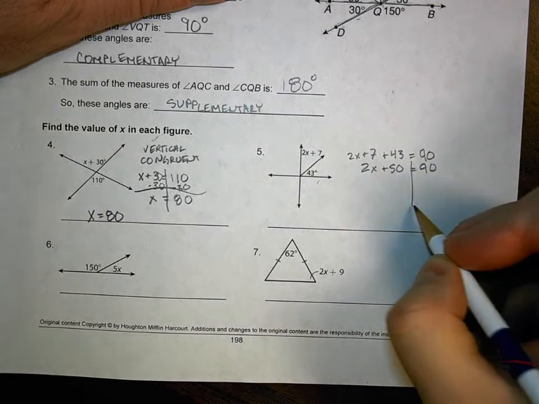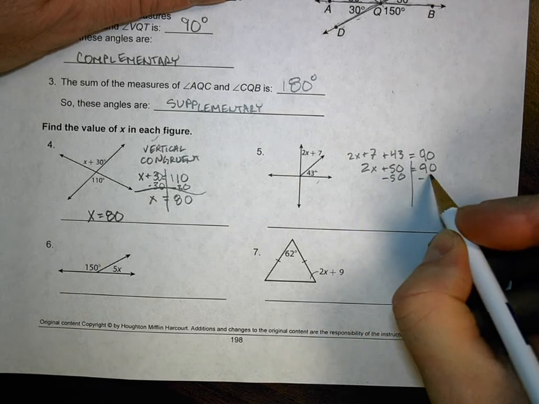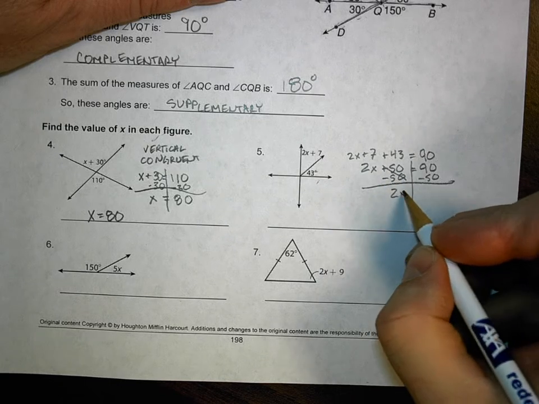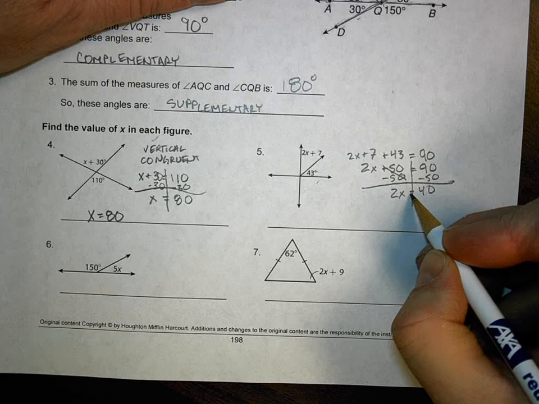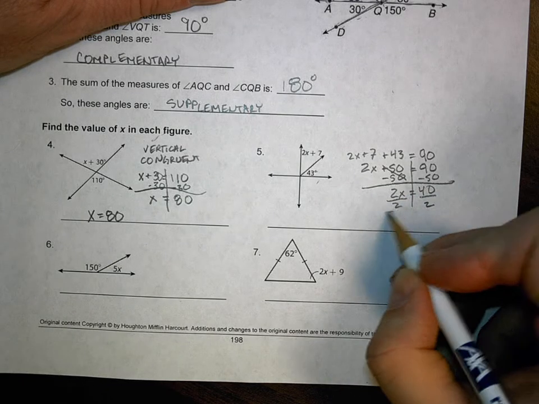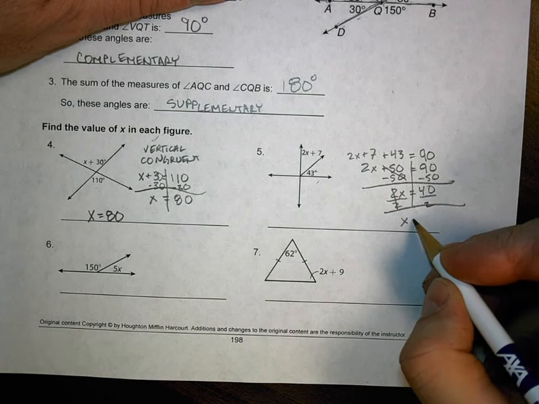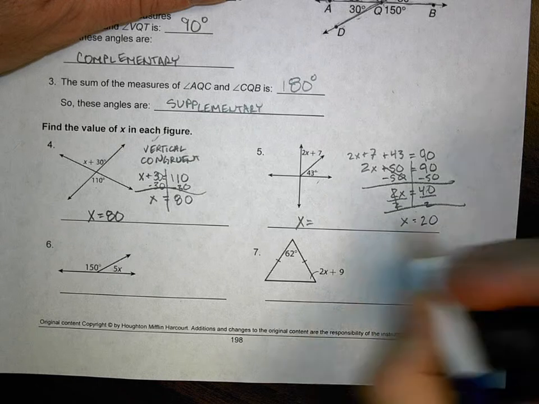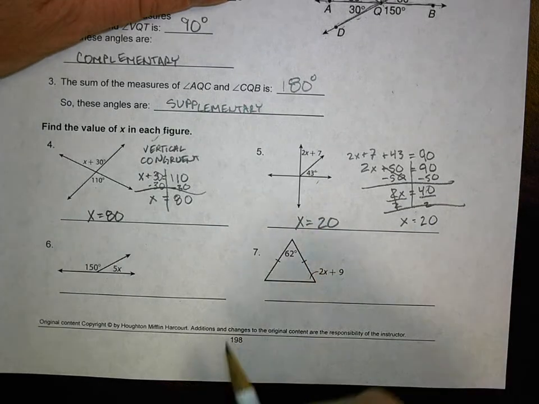Now I can do my drop down, subtract 50 from both sides. That goes away. I bring down my 2x. 90 minus 50 is 40. So 2x equals 40. I divide by 2. So x, because that's 1, and 40 divided by 2 is 20. So x equals 20.